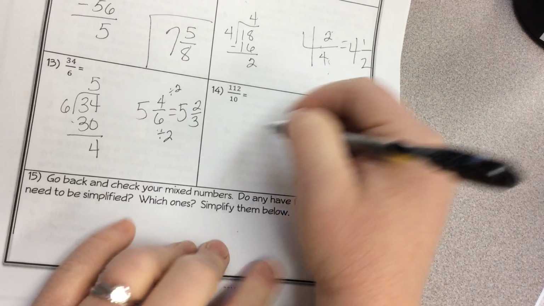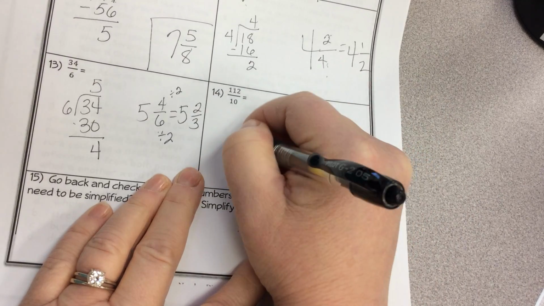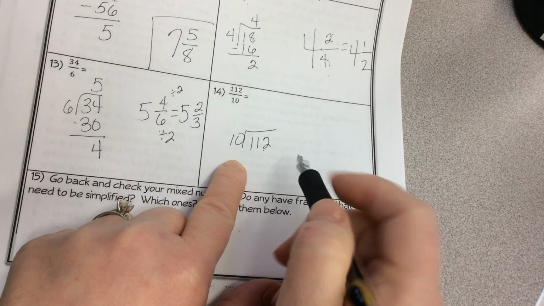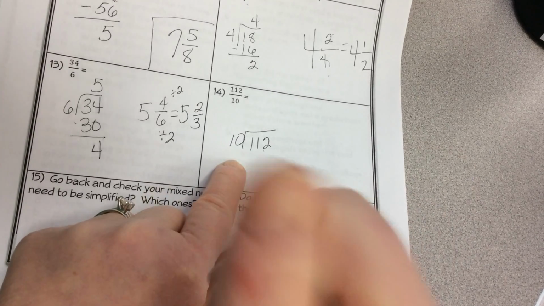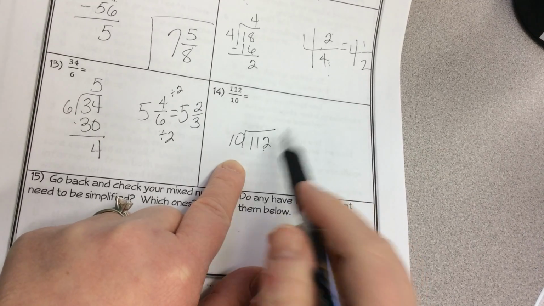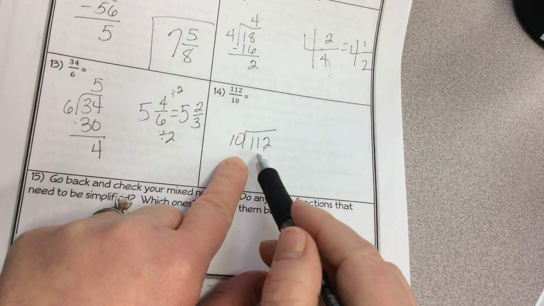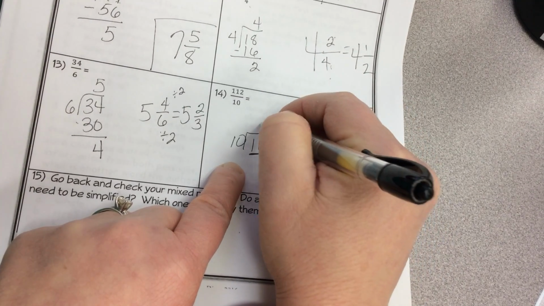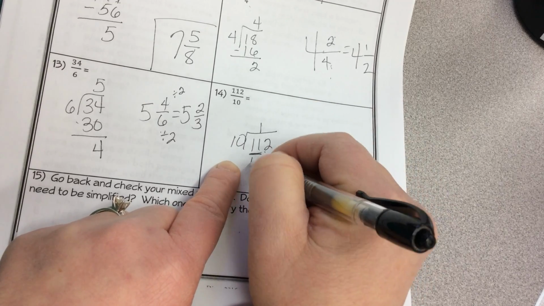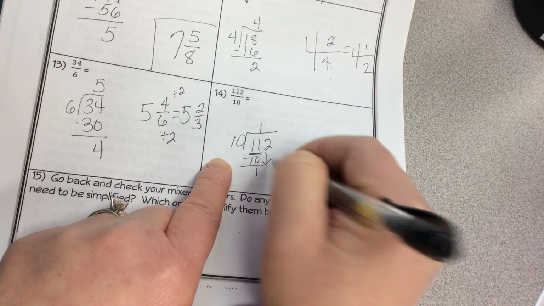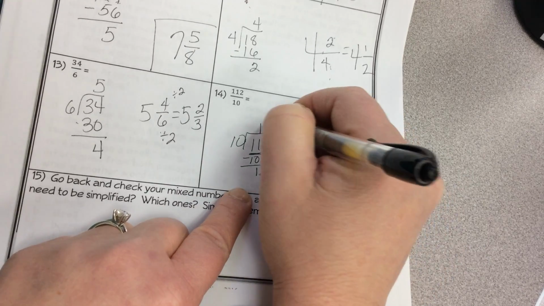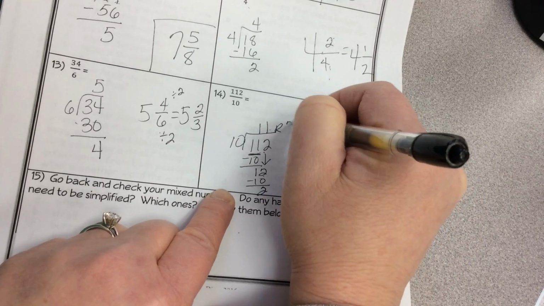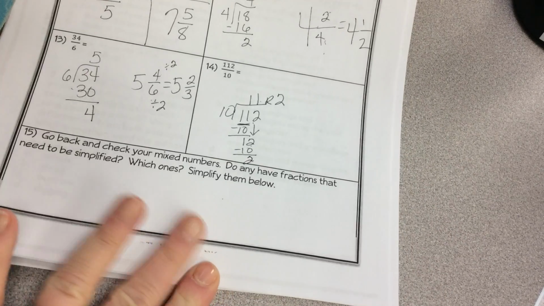And for the last one, a couple people asked me for help with this too. Just because I have 3 digits in it doesn't mean you can't do it. You can either figure out, counting by tens, how many times 10 goes into 112, or you can do regular long division and look at the 11. 10 goes into 11 one time. 1 times 10 is 10. We'll subtract, and then we'll bring down the 12. 10 goes into 12 one time. 1 times 10, 2. So if we were doing the long division, that's how we would do it.